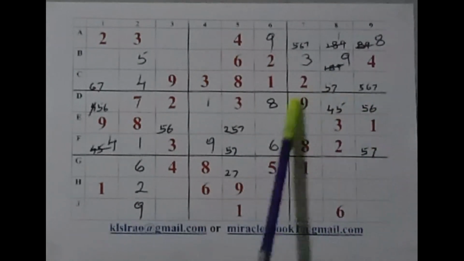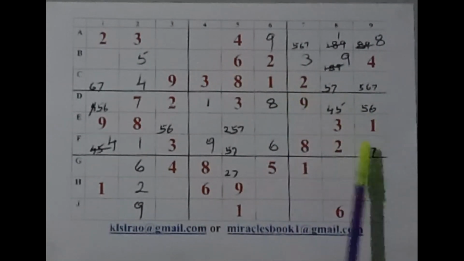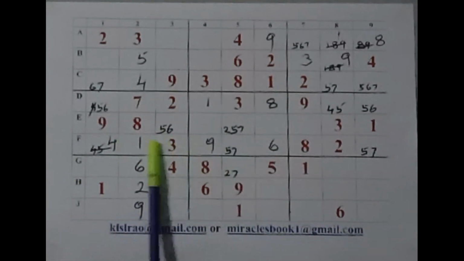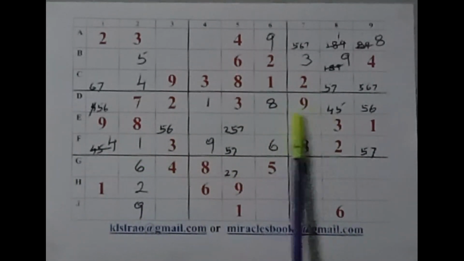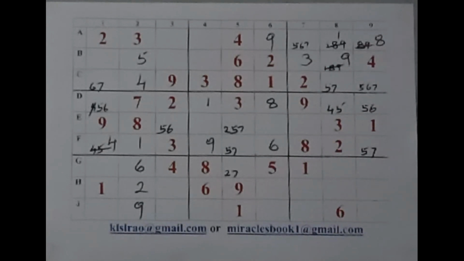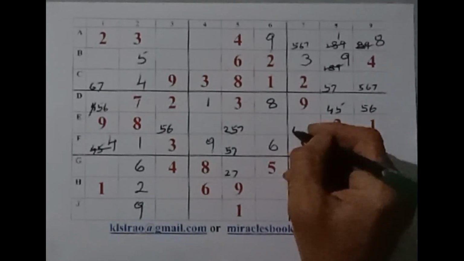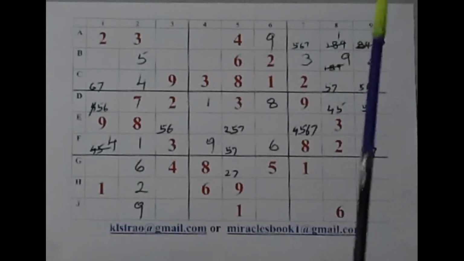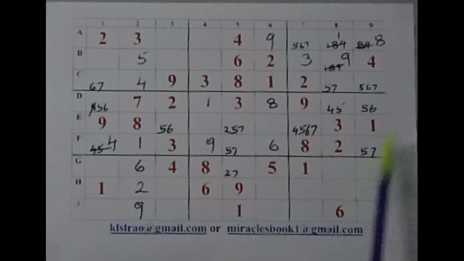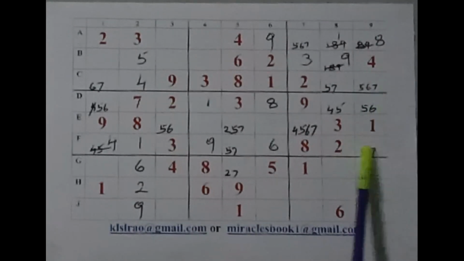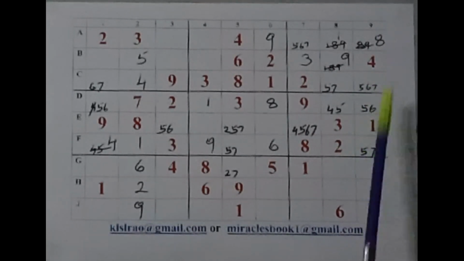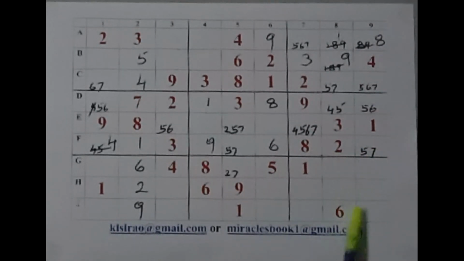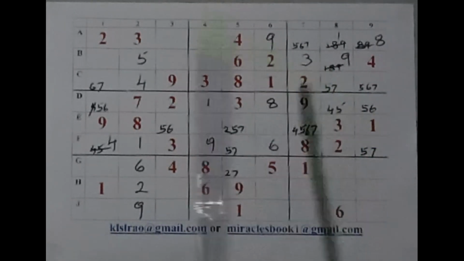Okay, now in this box, only one cell is vacant. 4, 5, 6, 7. Let us write that. 4, 5, 6 and 7. Now look at this column number 9. We have this tray of 5, 6 and 7. We have an 8 there. That means in this column only three cells are available for filling.